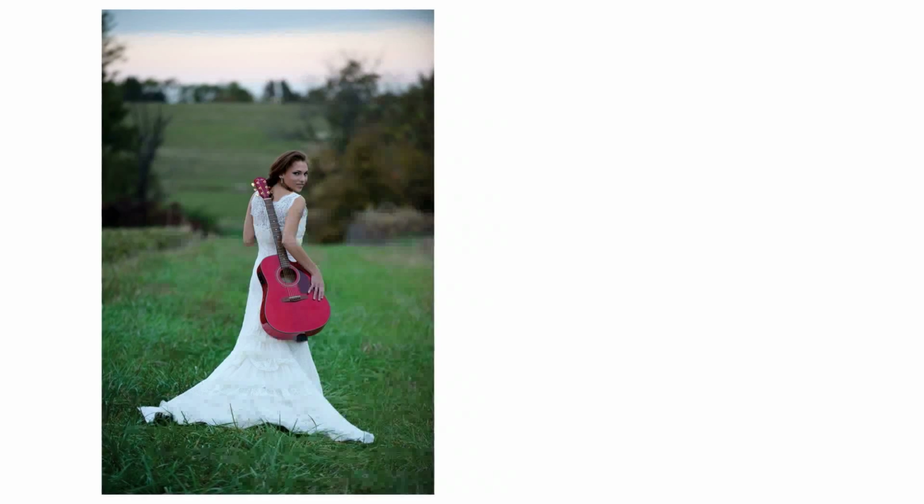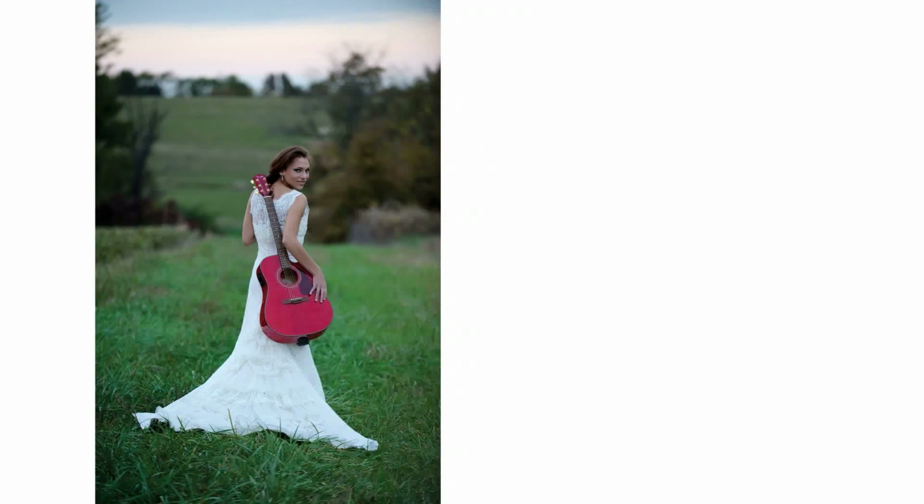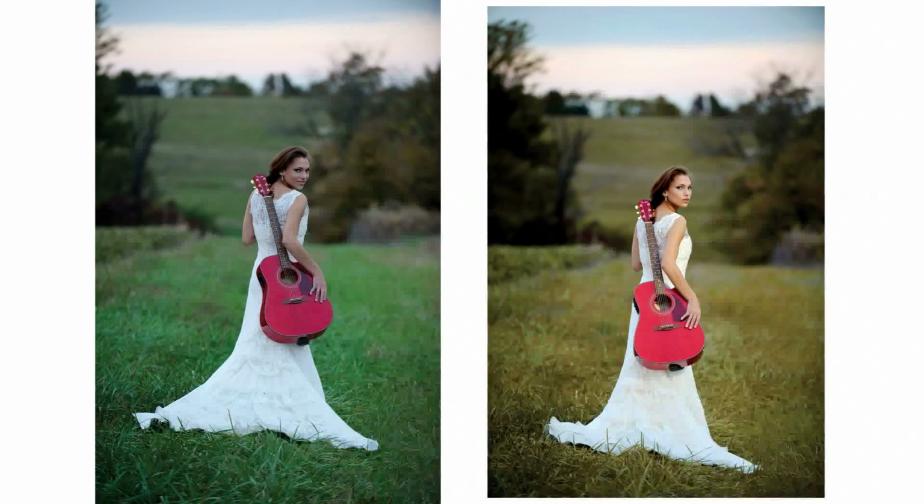This is another pose with only natural light. Here I added a flash.